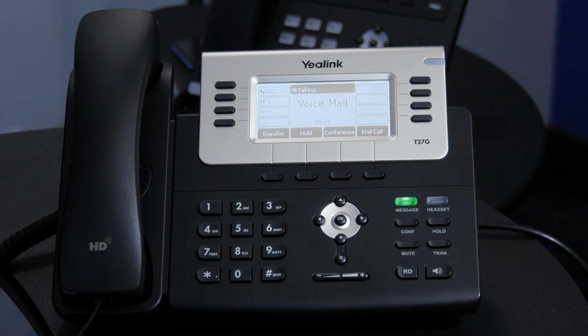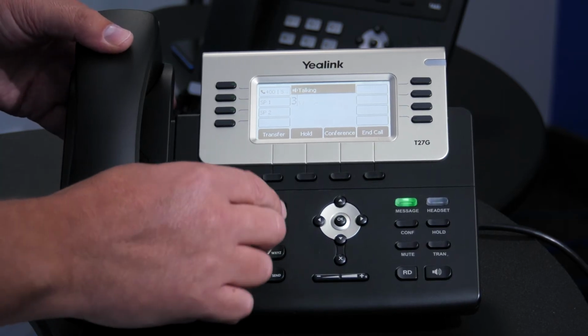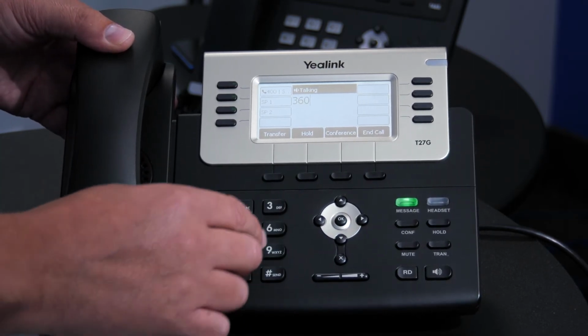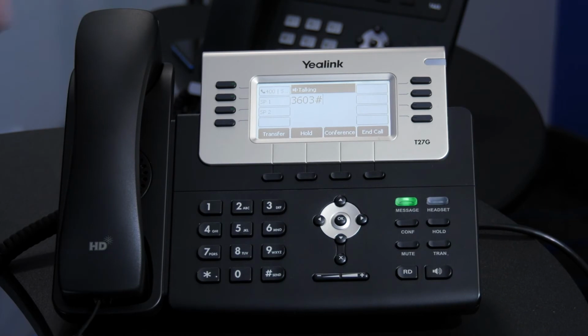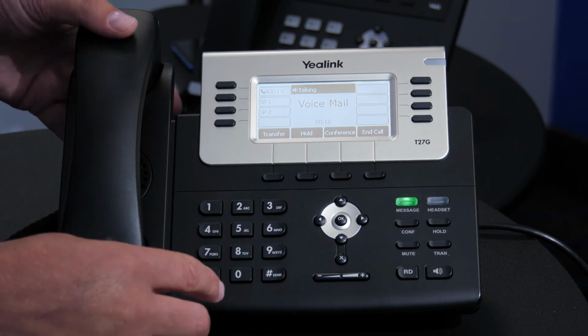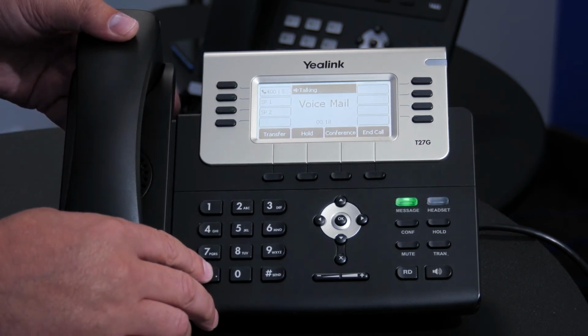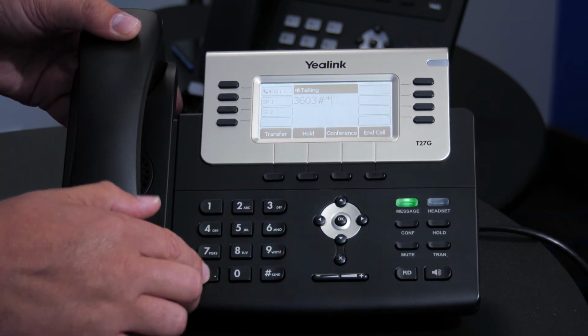Please enter personal identification number, then press pound. We'll dial the PIN number and press pound. You have one new message. Press star to play. Press 9 for options. To exit, press pound. And as you can hear, we press star to play.